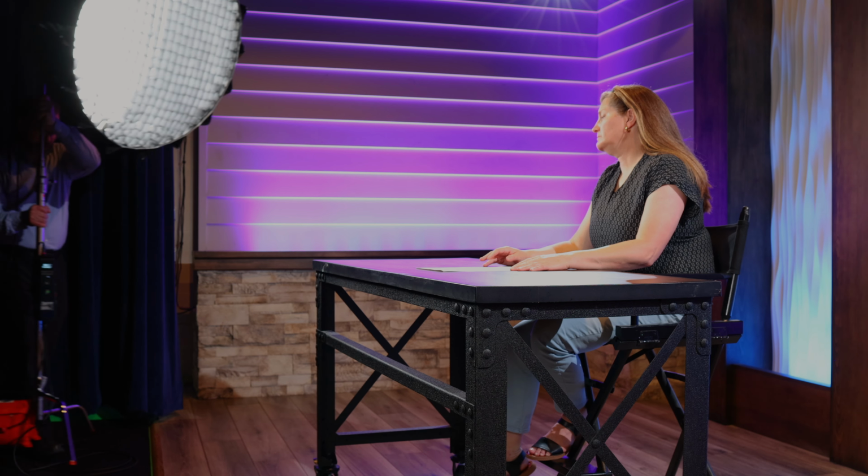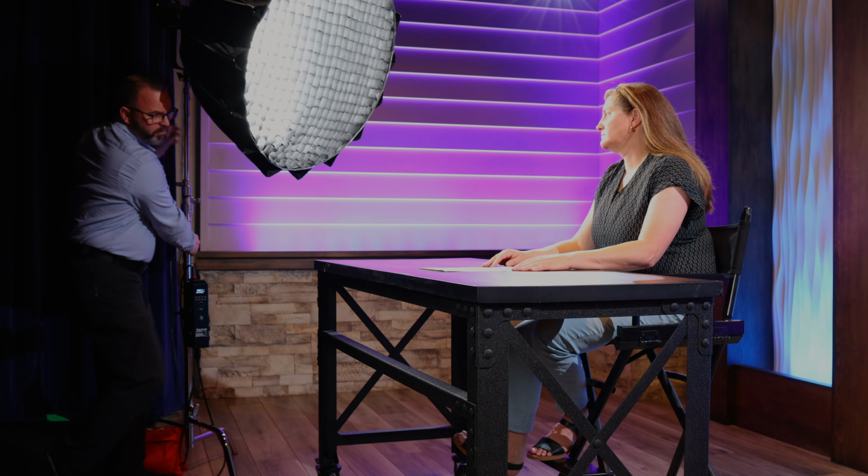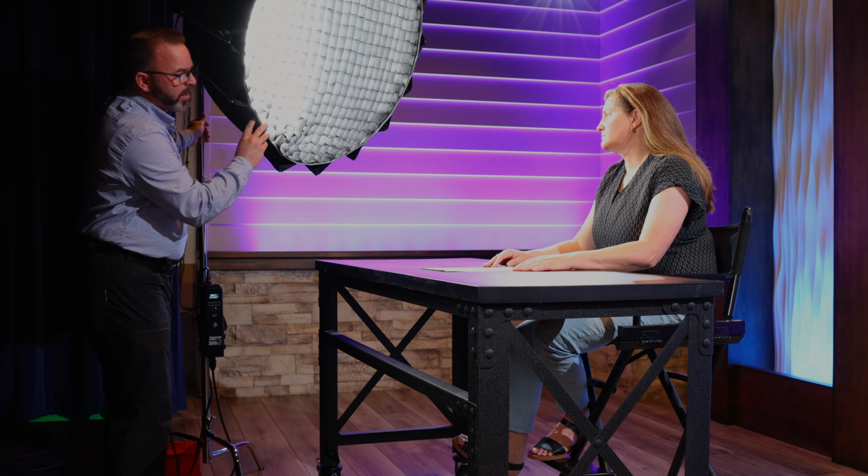Now knowing this, let's start with the key light. 2 things to remember about the key light. Go big and maybe get a little close. The bigger the light and closer to the subject, the softer the light will be. You want soft light as opposed to hard light, and going big and getting close will give you the softest light you need for the best cinematic professional look.